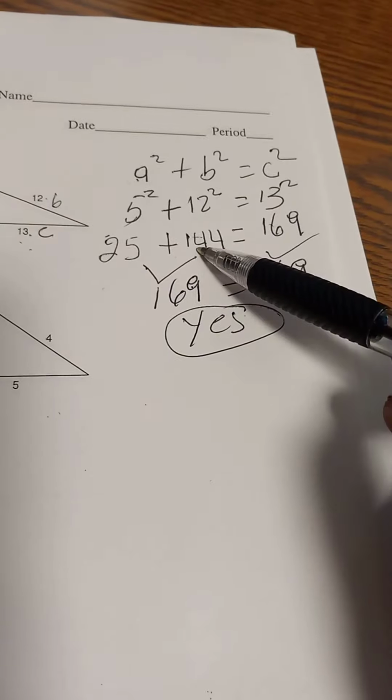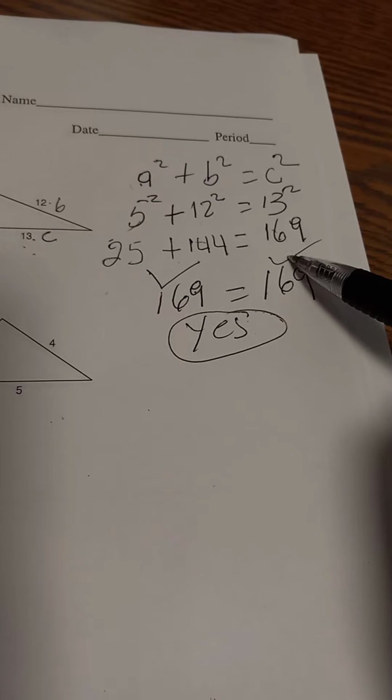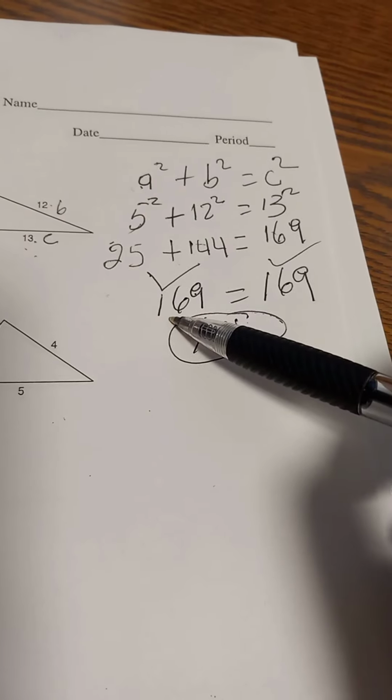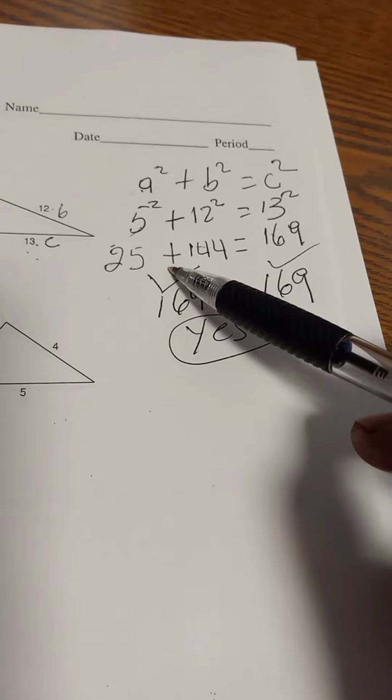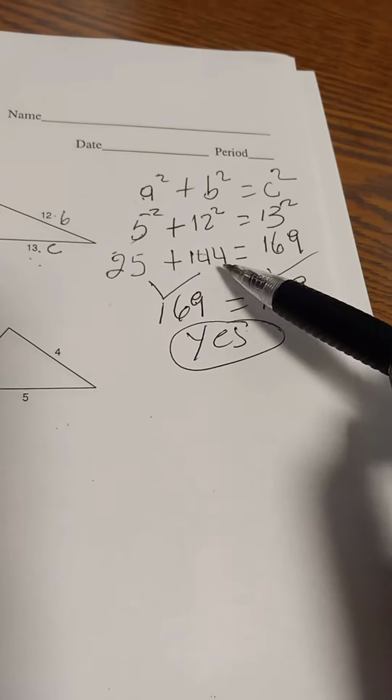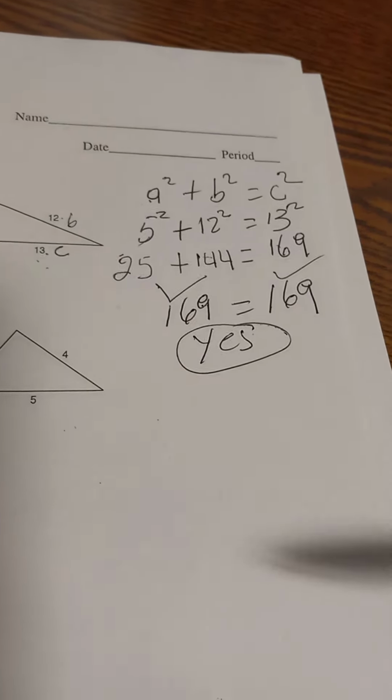Remember, the two short sides must be equal to the long side, to the hypotenuse. So when you add the sum of the two shorter legs, it's equal to 169, which is the hypotenuse.